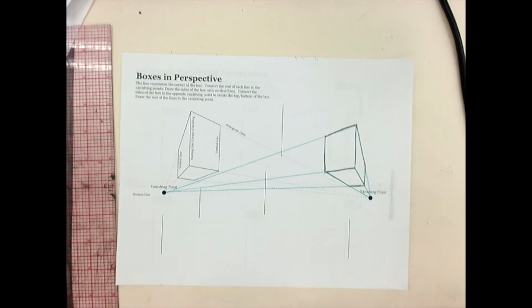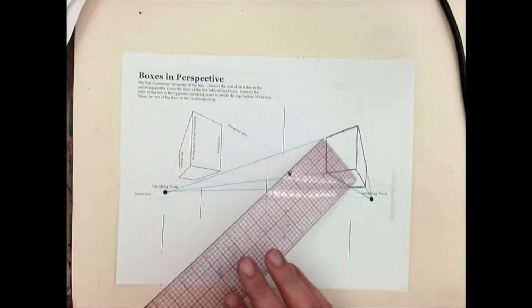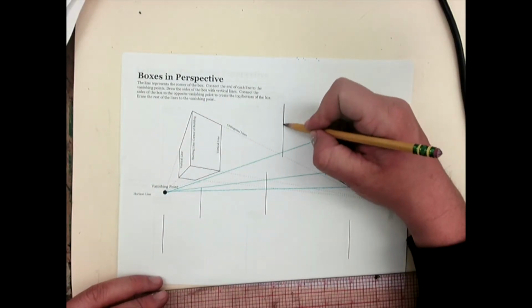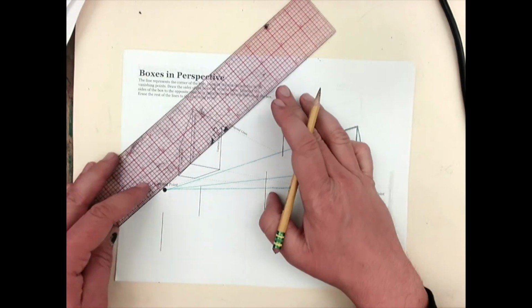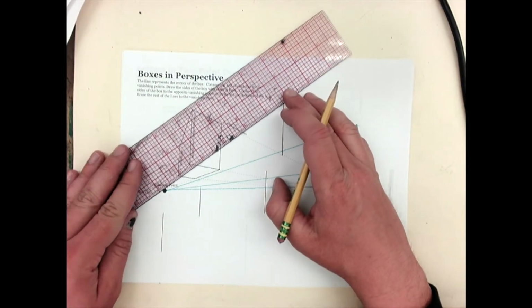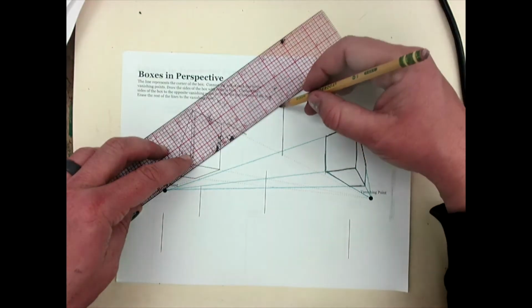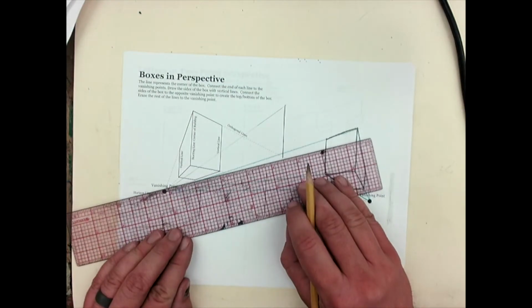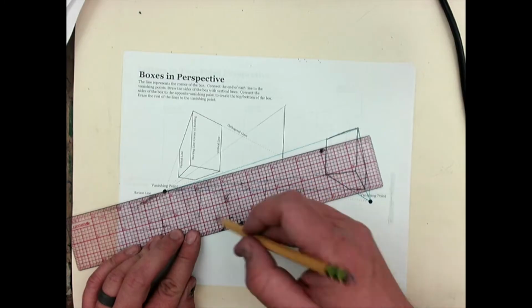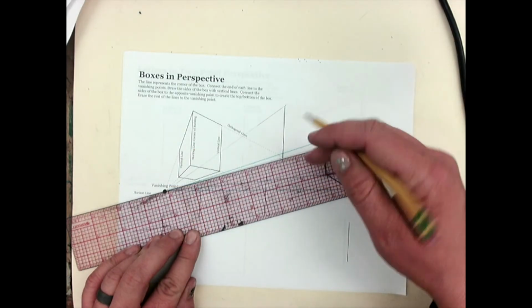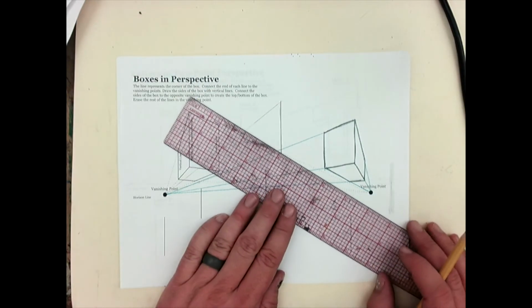So that's where I would erase them. Since they're in blue, I'll leave them to show them for you. Then I'll repeat the same steps. I draw the front edge, and then the left and right orthogonals, then the back edges of the sides, and then the opposing orthogonals. Just repeat that process all the way through.